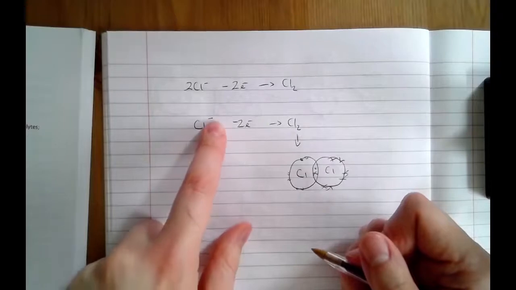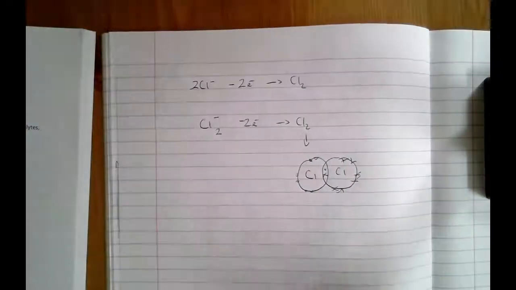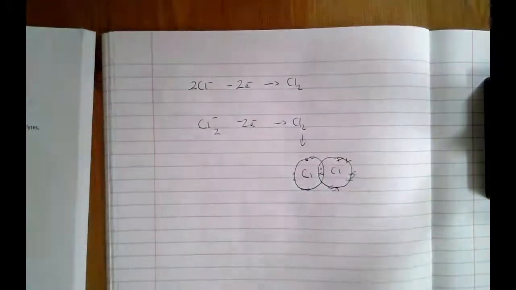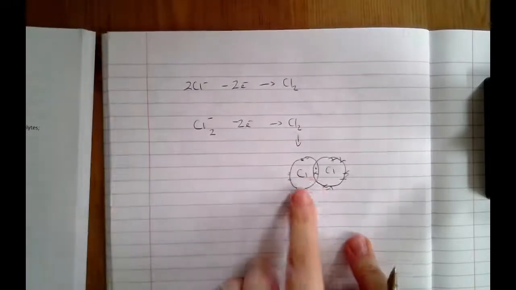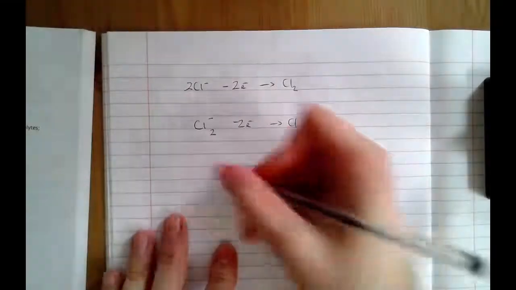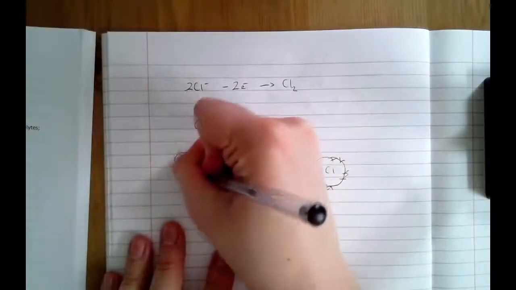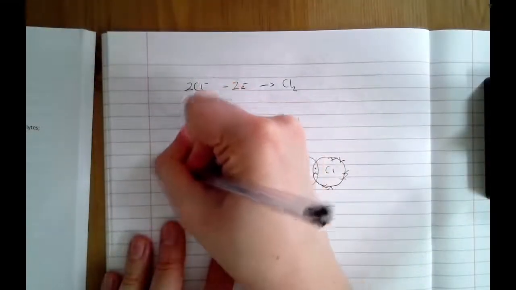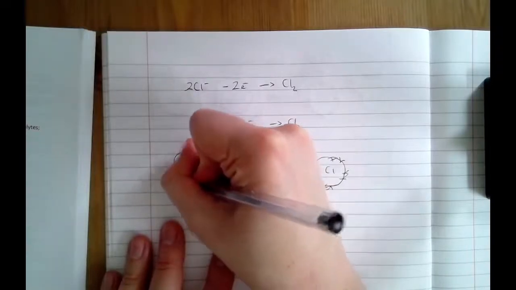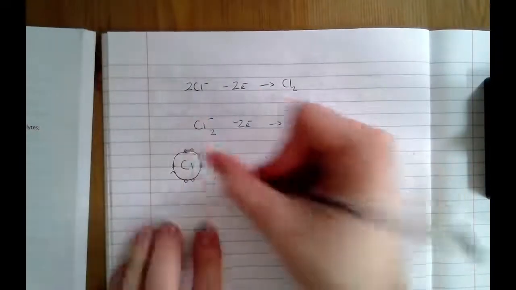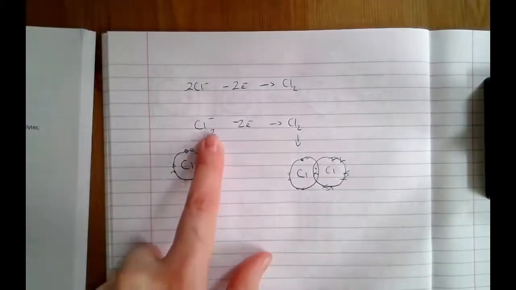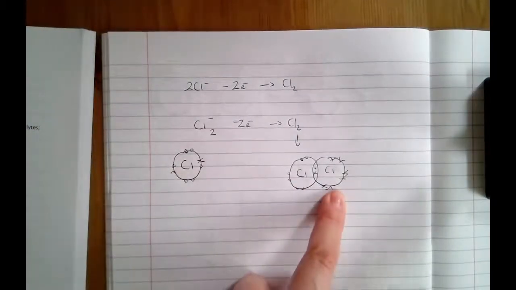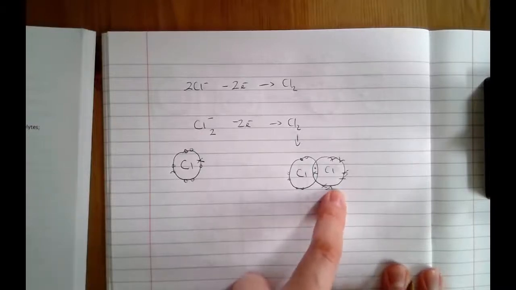Number 1, if these ions are both negatively charged, then they're going to repel each other because the same charges will repel. So they're not going to come together and form a bond. Number 2, if I actually draw one of those chlorine ions, remember chlorine has got 7 in its outer shell, but it's Cl minus, which means it's gained an electron. So your chloride ion already has 8 electrons. It doesn't need to form a bond to have a full outer shell.